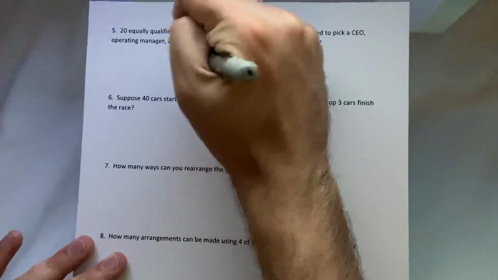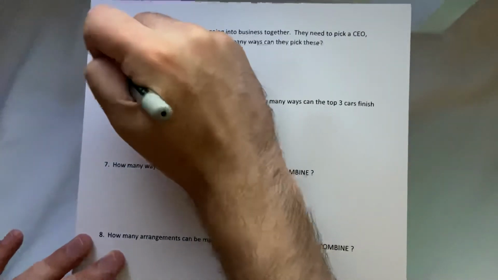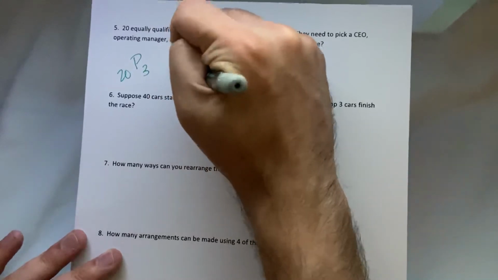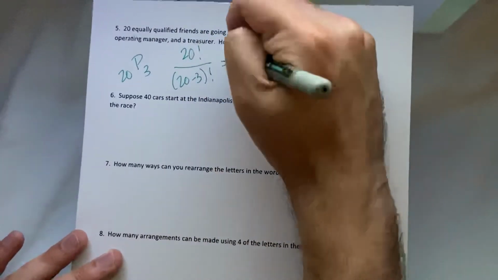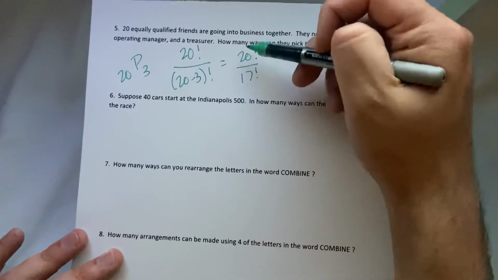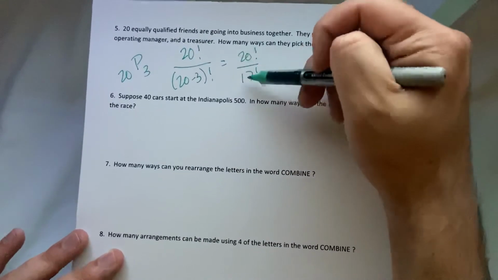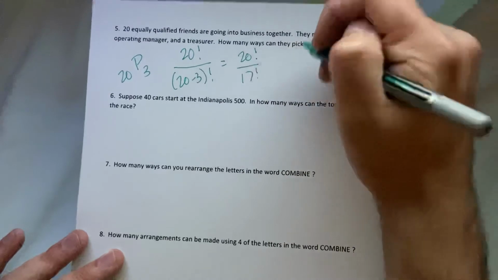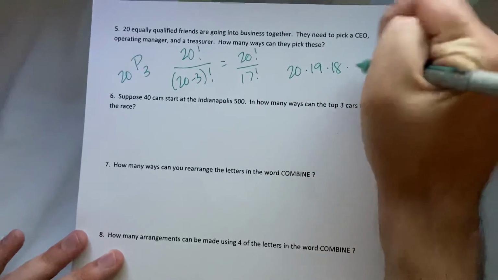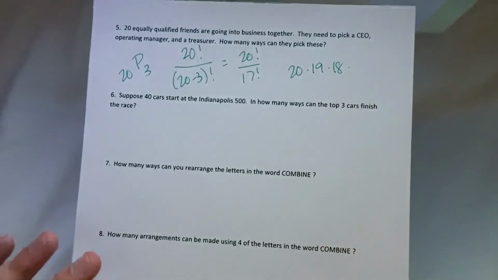There are 20 people. They're picking 3. So 20 minus 3 goes in the denominator. This means 20 is multiplied by all the numbers underneath it, all the way down until you hit 17. So 20 times 19 times 18, and then I would have hit 17, so I stop here.